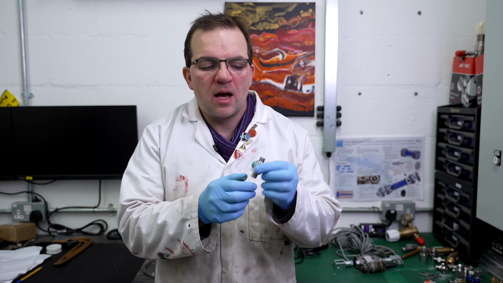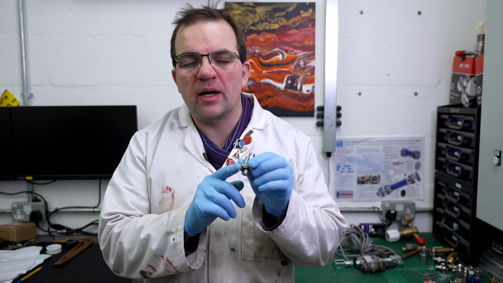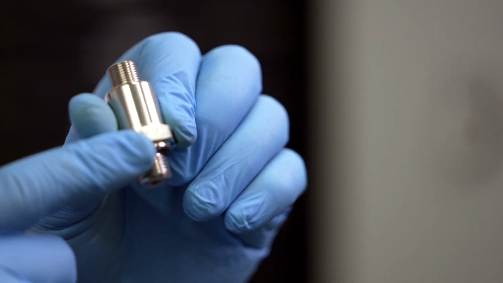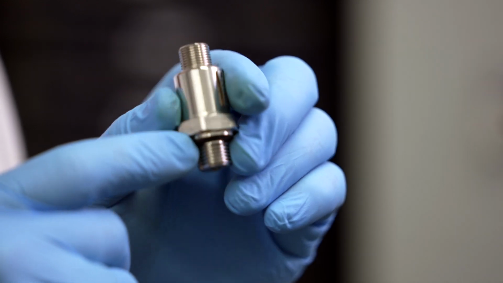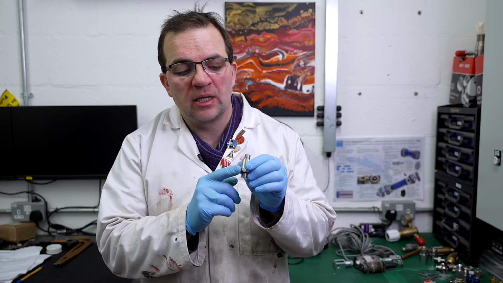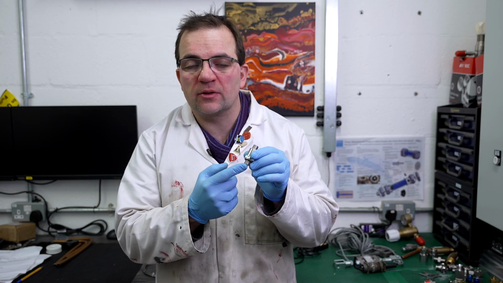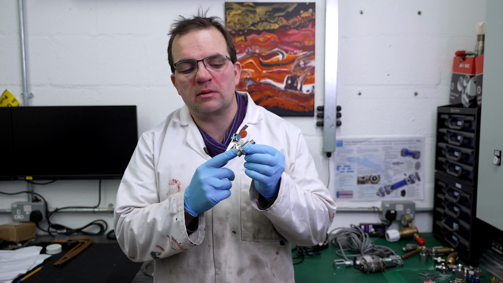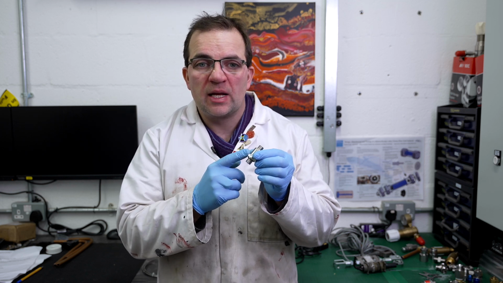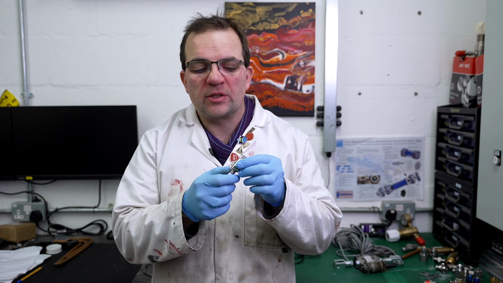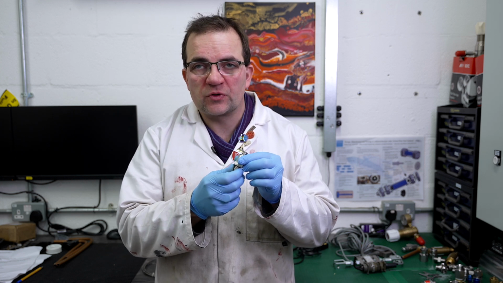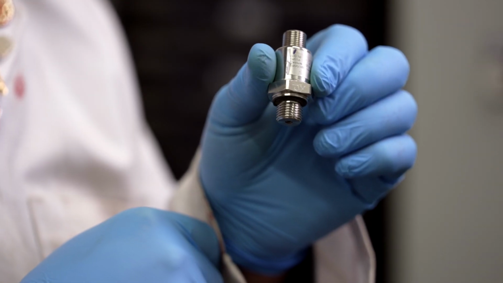It works by having a diaphragm within the pressure transducer, and on one side of the diaphragm is a strain gauge. As the pressure increases or decreases, the diaphragm moves, and that sends a signal which is then translated into a pressure by the pressure transducer itself.